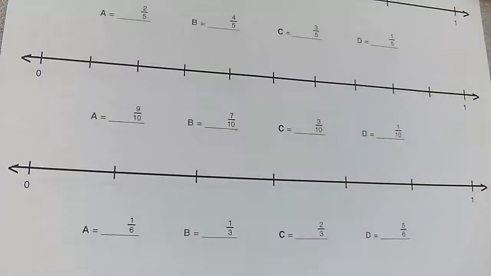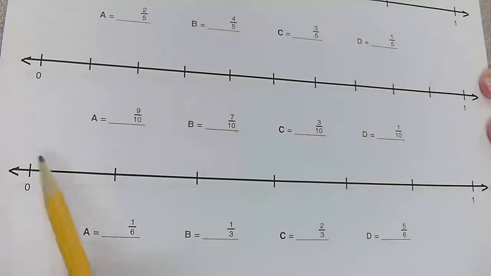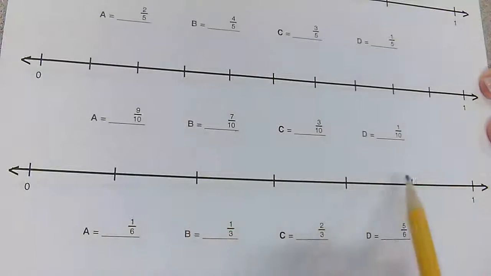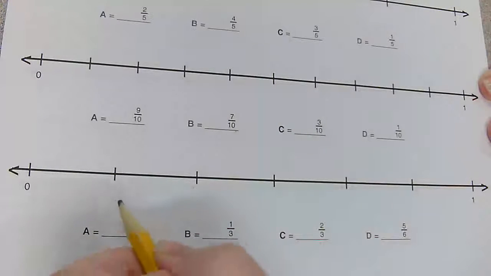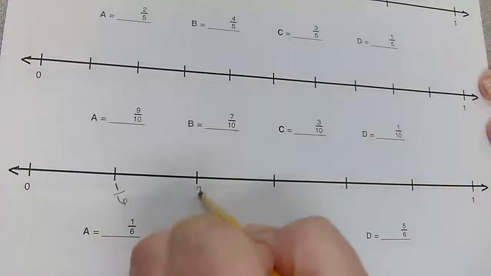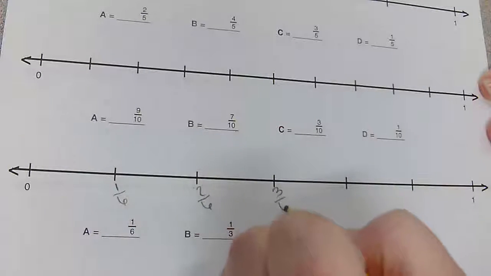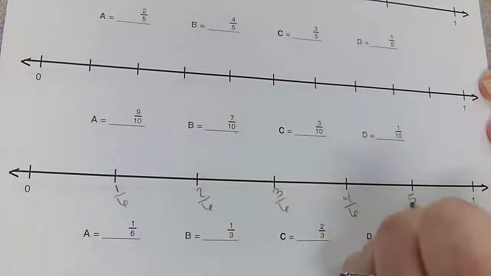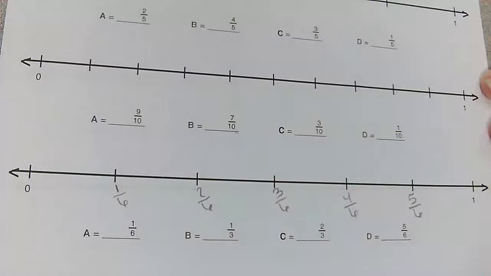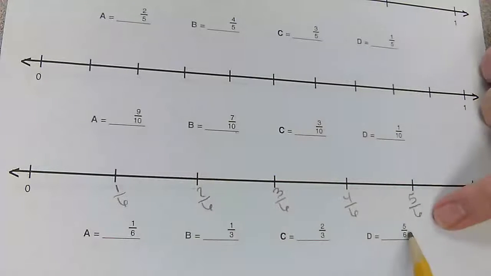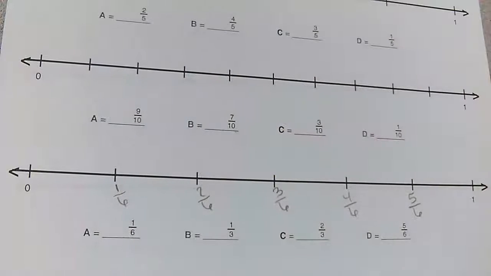Okay, the next one down is a little bit trickier. So if you notice, we have sixths and thirds. I would count and see I have 1, 2, 3, 4, 5, 6. This is going to be divided into sixths. So this is going to be 1/6, 2/6, 3/6, 4/6, 5/6. And then you'll be able to plot your 5/6 and your 1/6 easily.